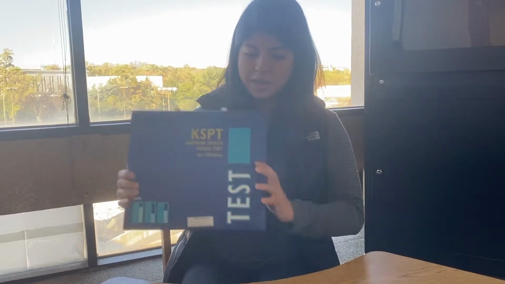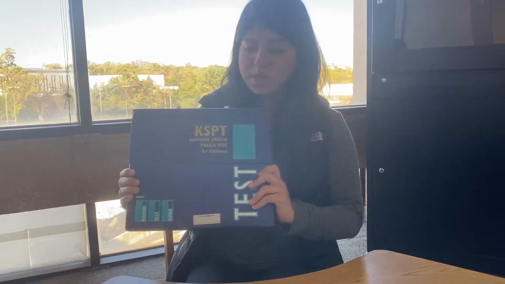The assessment tool that we selected for our project is the Kaufman Speech Praxis Test. This test was designed by Nancy Kaufman in 1995. Ideally, this test is to diagnose and evaluate children with suspected childhood apraxia of speech. This test comes with a few parts.